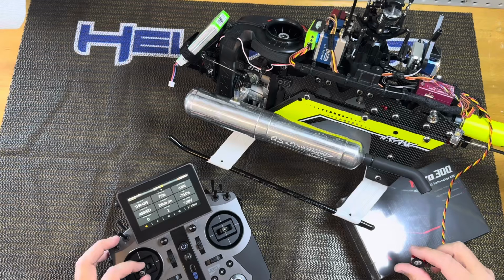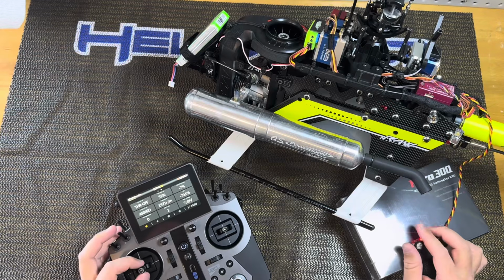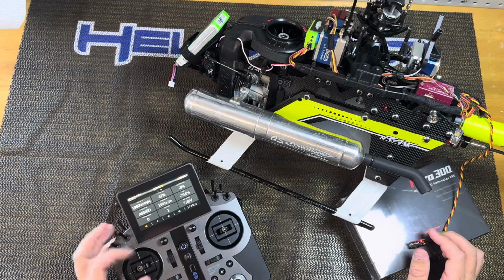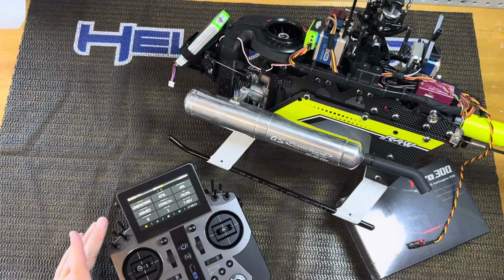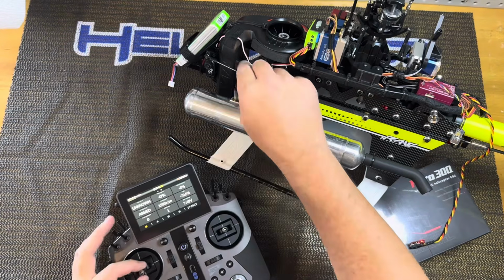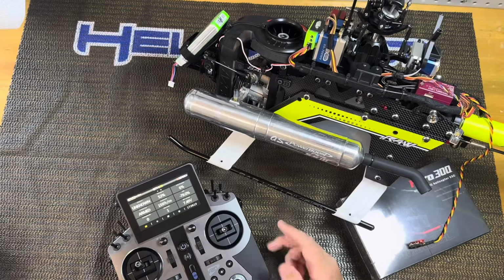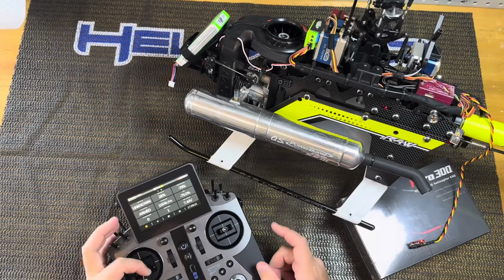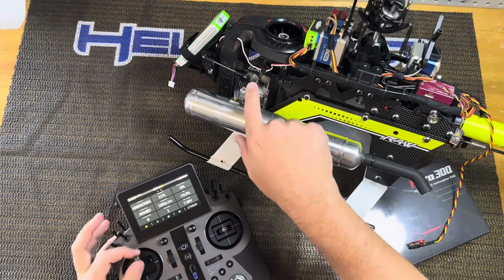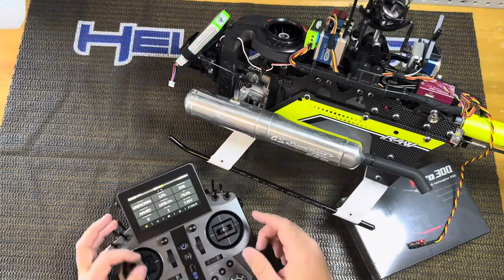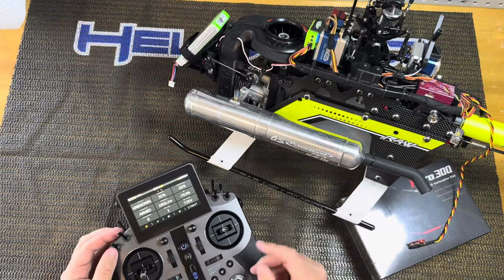Now, when I switch back to the normal mode in profile 1, it's delayed getting there. Should be okay, but it does work. So the throttle's now working off of that, but it's a little slow switching over to it.